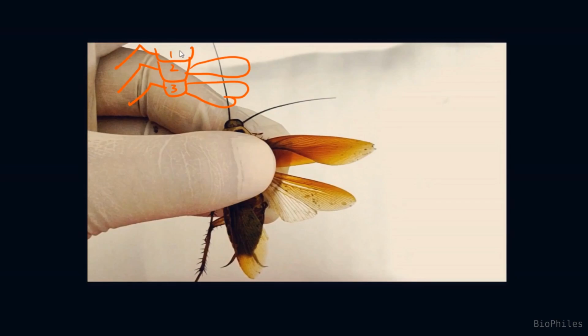Now we do know the names of these segments: prothorax, mesothorax, and metathorax. So we'll name the wings accordingly. The wing on the mesothorax will be called mesothoracic wings, whereas the wings on the metathorax will be called metathoracic wings.